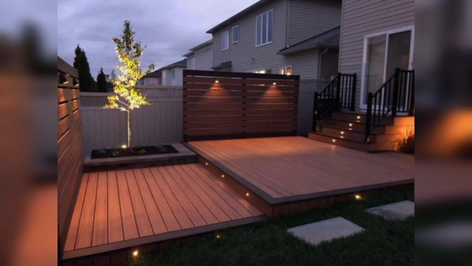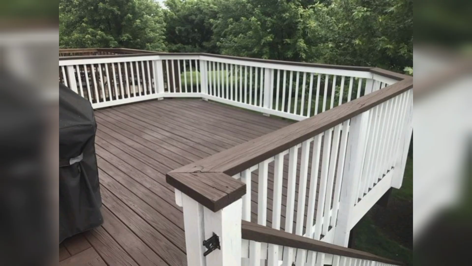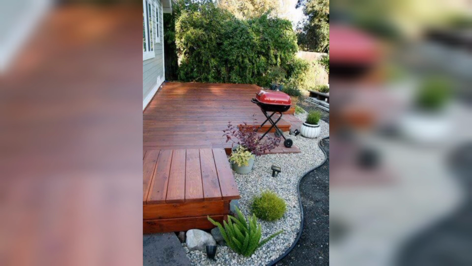With thoughtful planning and innovative design, every day.